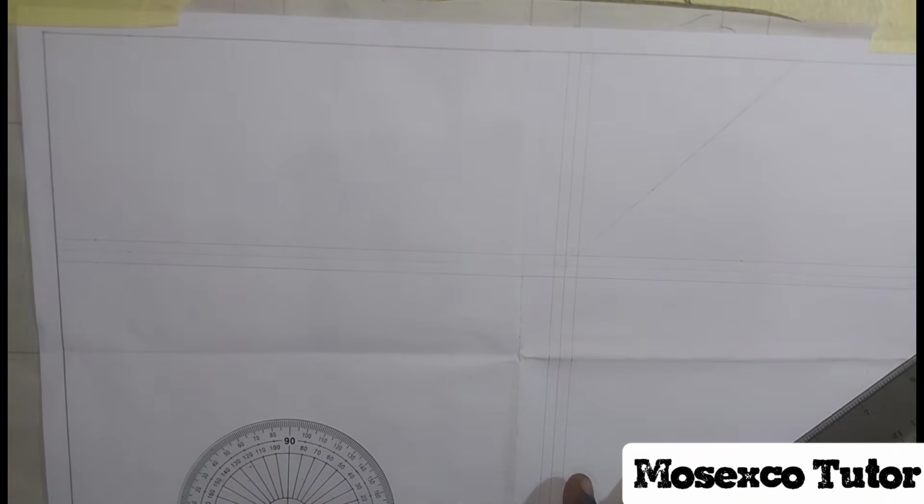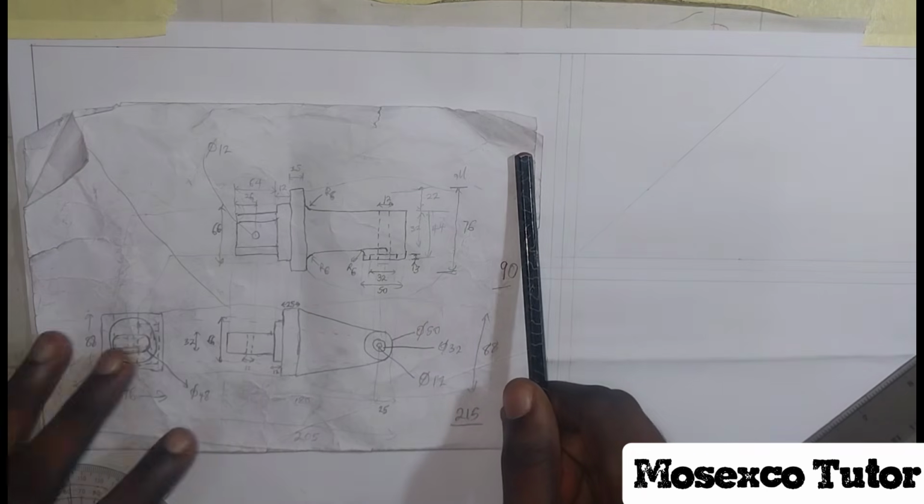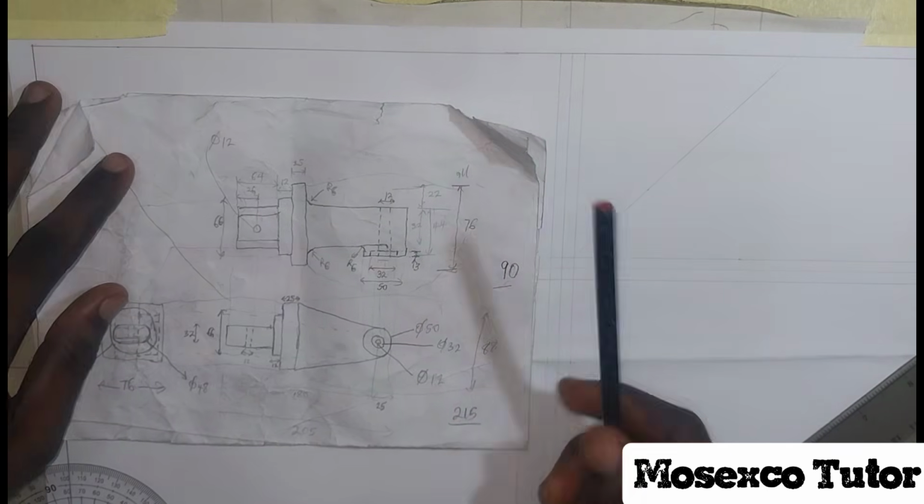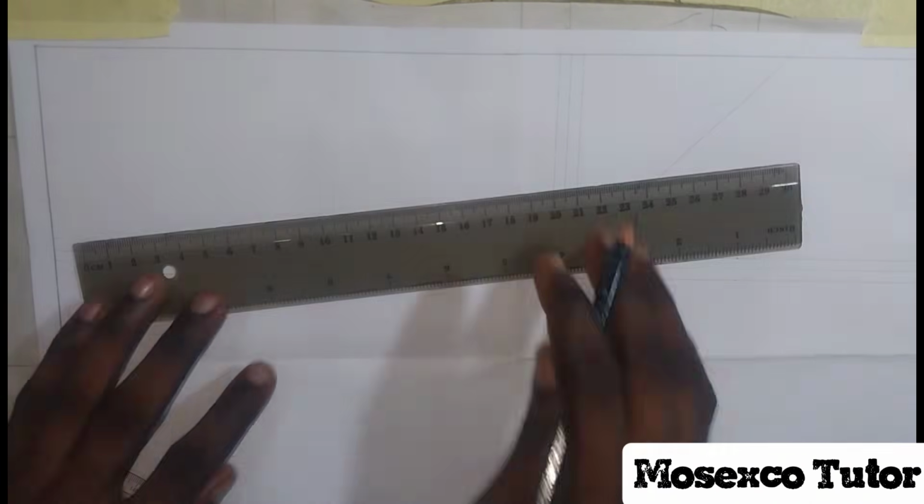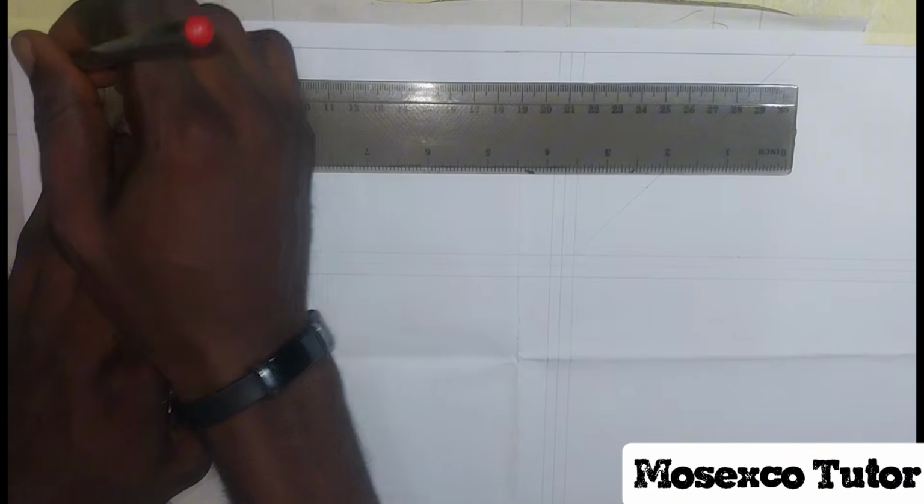So now I started with the dimensions for the front view. Up there we are going to have our plan. This is third angle projection. Up we have our plan, down we have our front. Then to the right hand side we are going to have our side view.